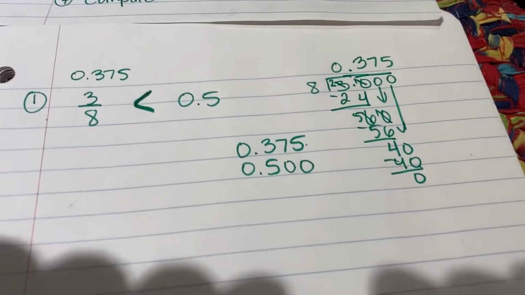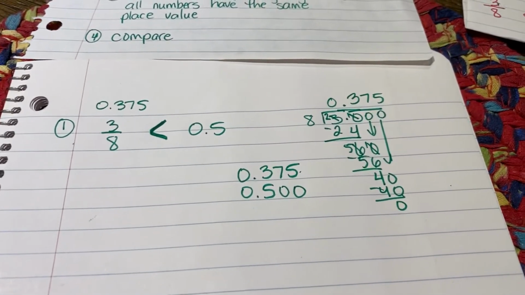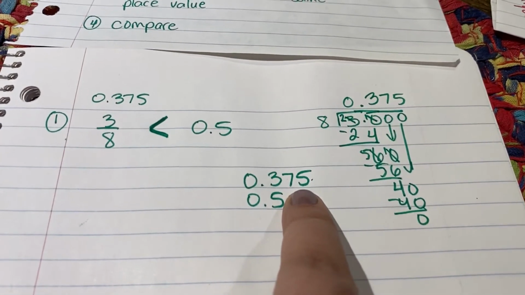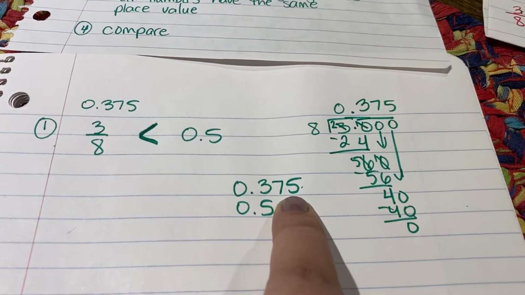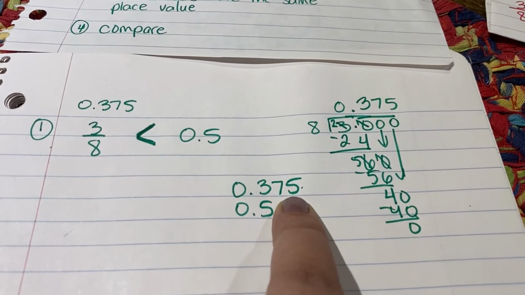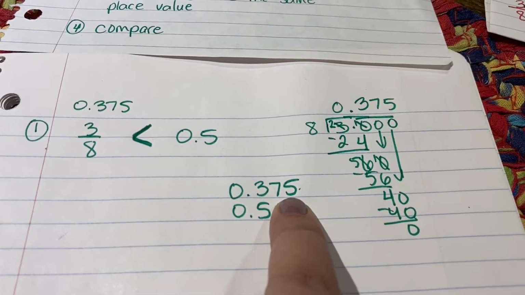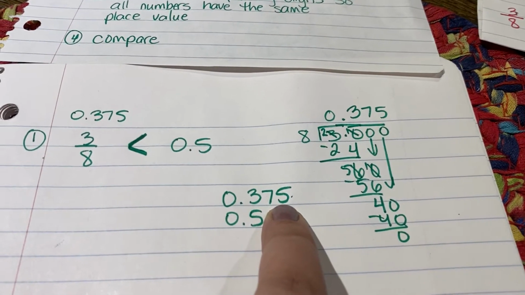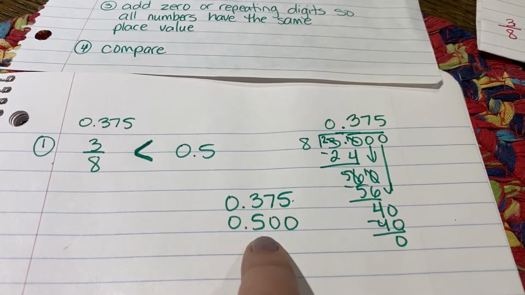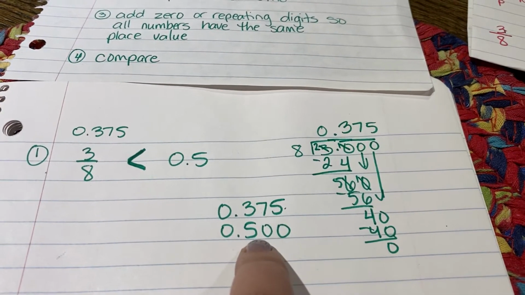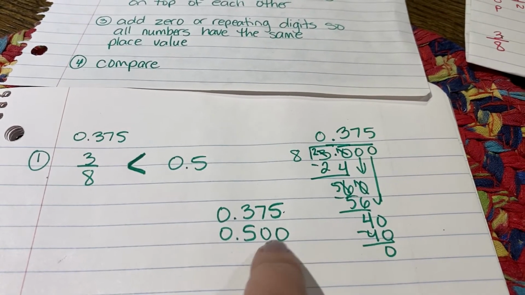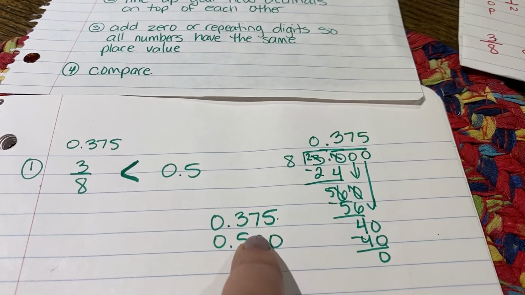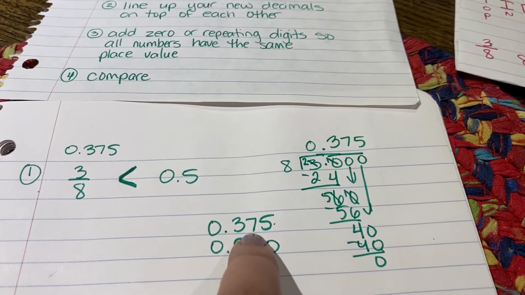The biggest mistake I see kids make whenever they're comparing is they're not adding those zeros and they're looking at these two decimals. And if you're looking at it quickly, not really paying attention, you're going to tell me that 375 is bigger than 5 because that is the case. But when you look at it according to place value, the 3 is in the tenths place and the 5 is in the tenths place. So that would actually make the 5 the bigger number. But by adding those zeros and making the numbers look the same, have the same place value, makes it a little bit easier to compare. You can see that 500 is definitely bigger than 375.